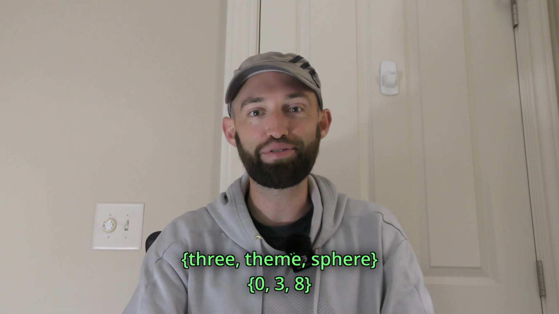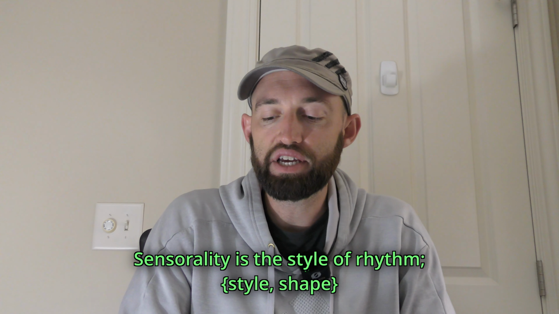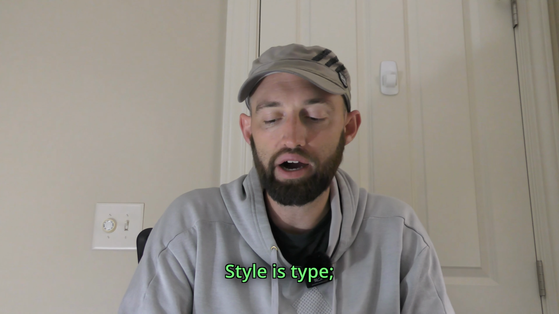We live in 3 dimensions is fine. Again, the geometric representation of half of infinity. But just, right, location to shape, I think you need 3 things to map 3 things, or some dimensionality n, cardinality n, you need that or more to have coverage, to have completeness. Right, we need 3 words for a definition. What is style to shape? Sensorality is the style of rhythm, emphasizing the word forms. Style is type. Natural definition, direct iteration.